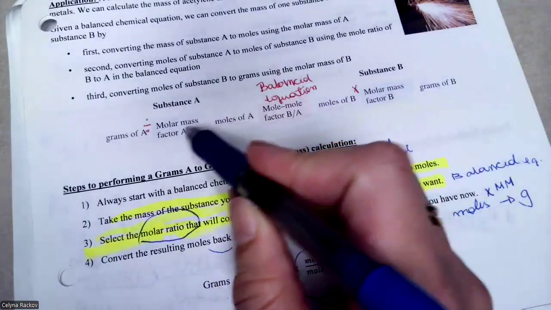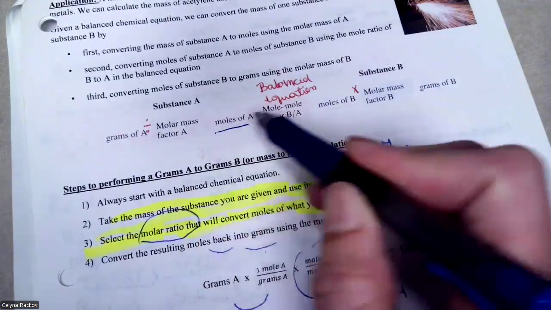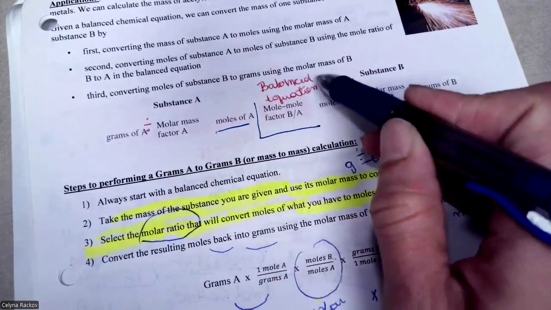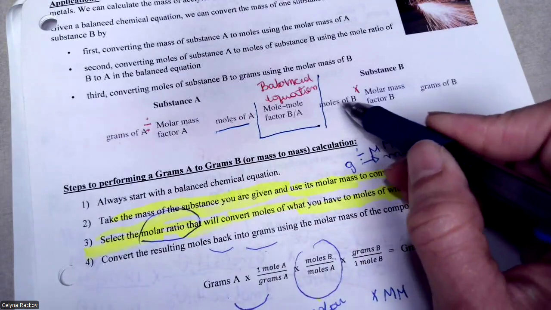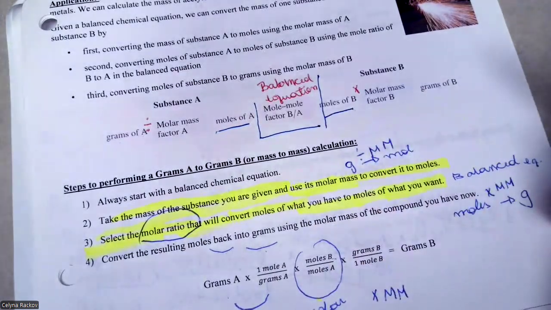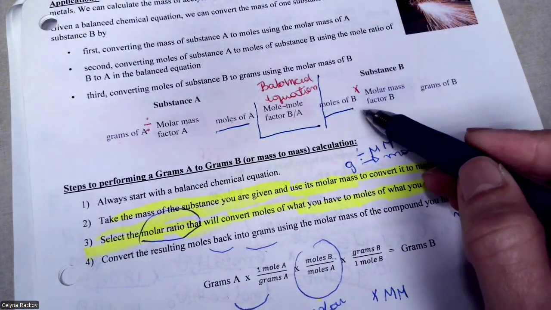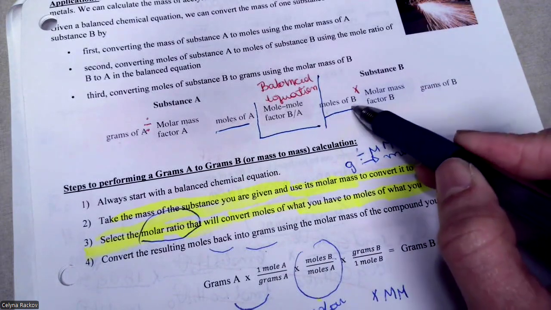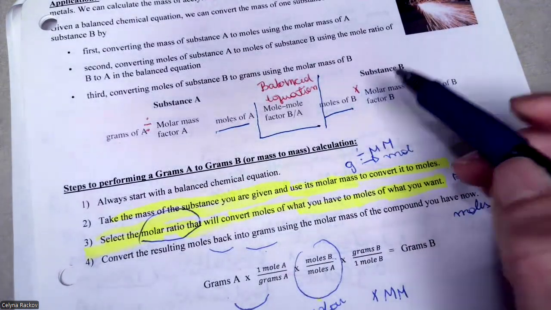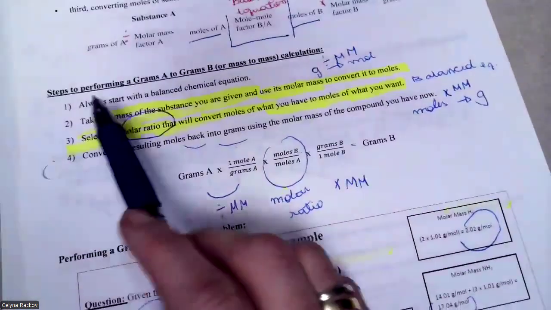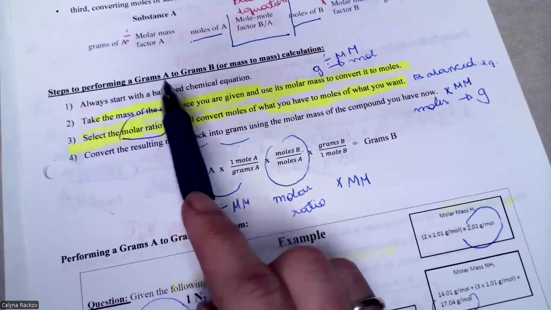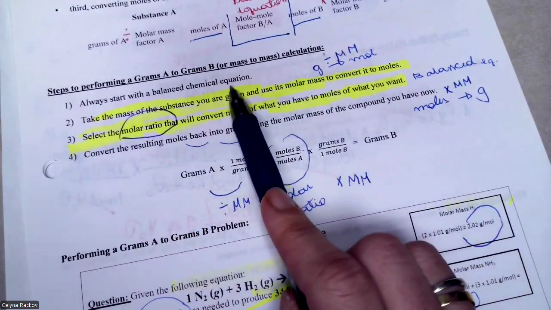I'm going to convert from grams to moles. Then use the mole ratio from the balanced equation to find the moles of what you want. And then to finally convert from moles to grams, you multiply by the molar mass of what you want, all right? And make sure to always start with a balanced chemical equation.